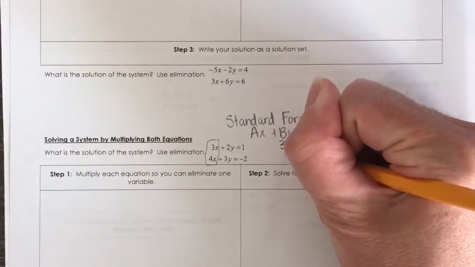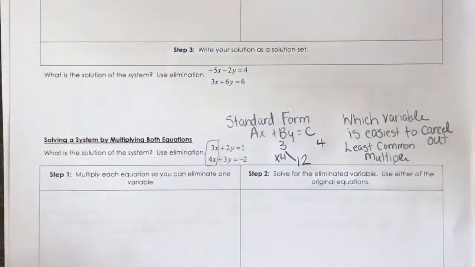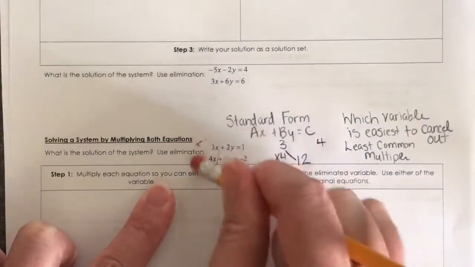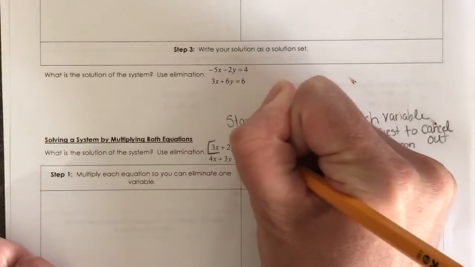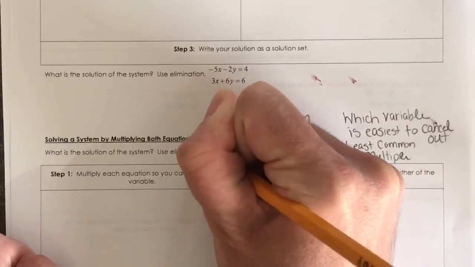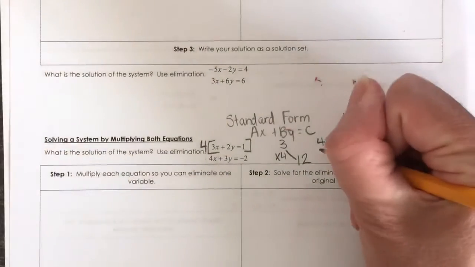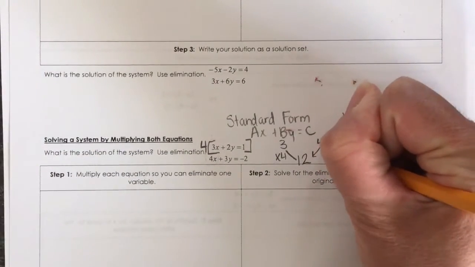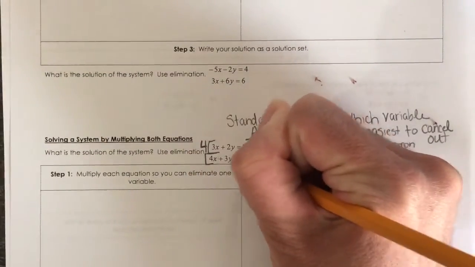So how do I turn a 3 into a 12? I have to times it by 4. So up here, where I've got the 3x, I'm going to distribute through a 4 to all of those terms. How am I going to turn a 4 into a 12? Well, I'm going to multiply it by 3. So with this function, I'm going to distribute through a 3.